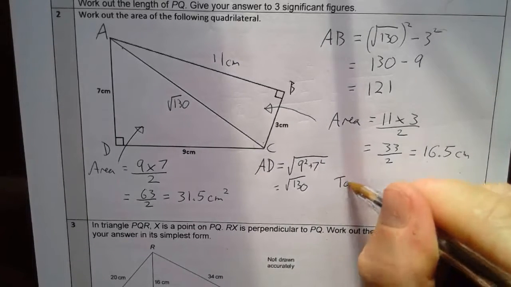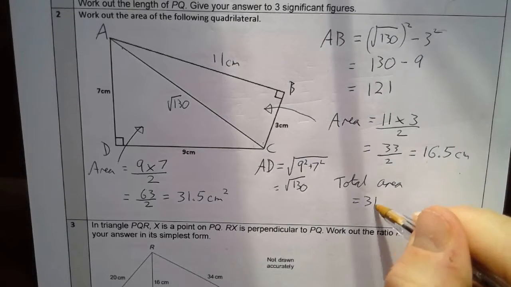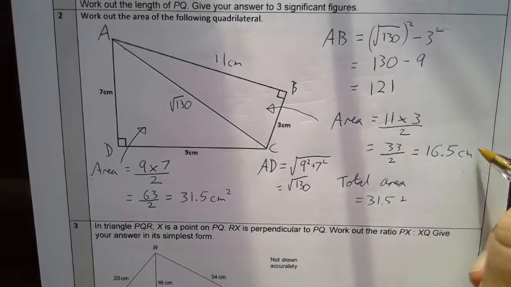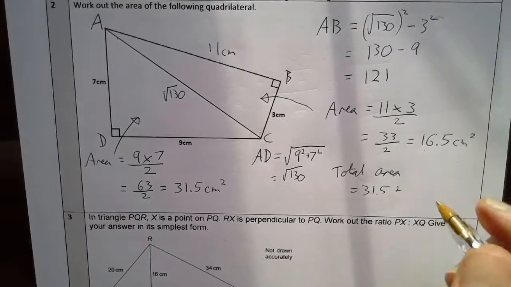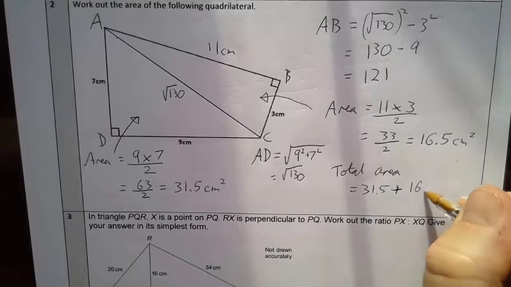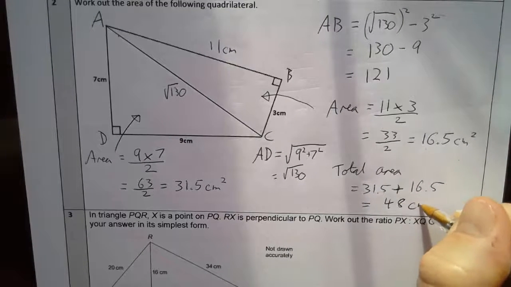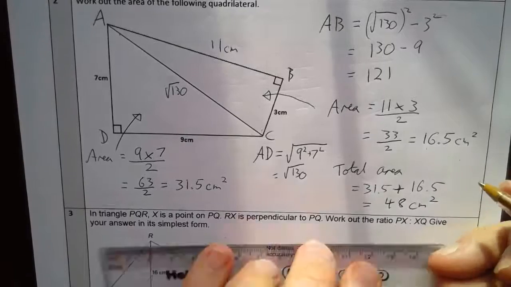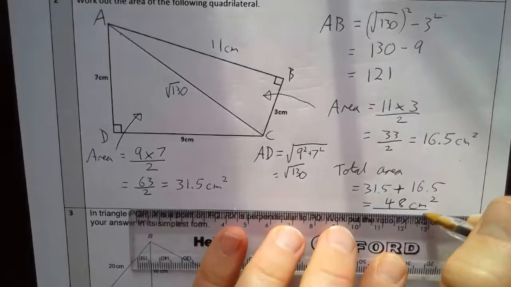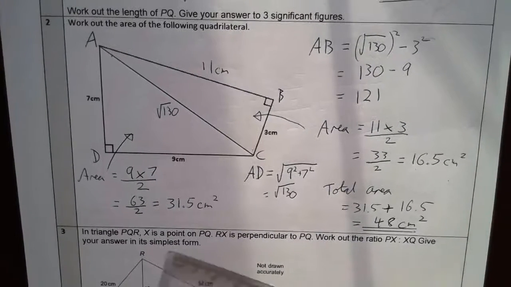So total area equals 31.5, so that should be squared, shouldn't it? 31.5 plus 16.5, which equals 48 centimeters squared. Now, that involved quite a few steps, but it was relatively straightforward.